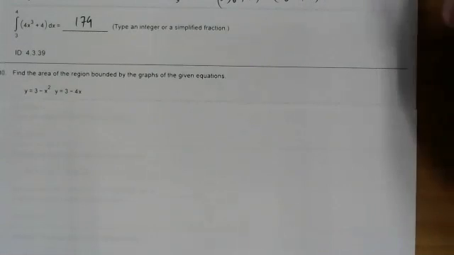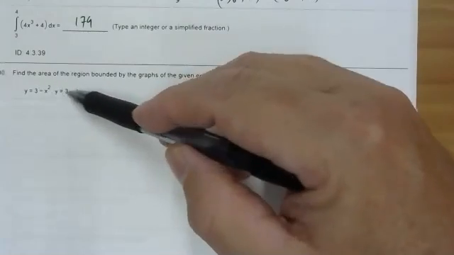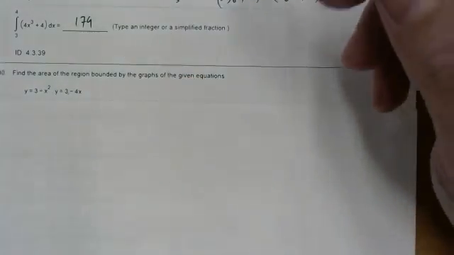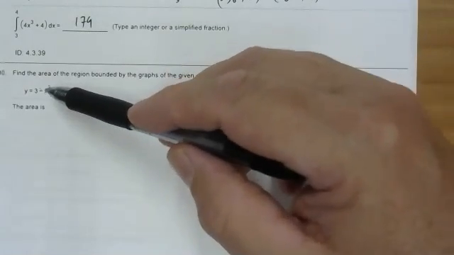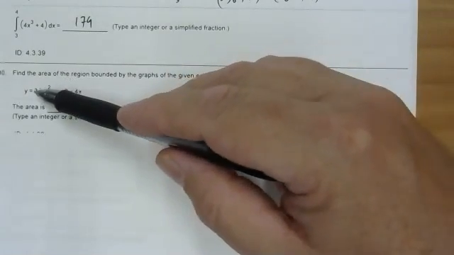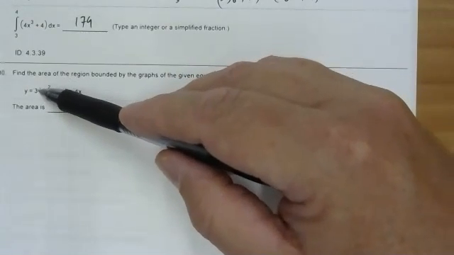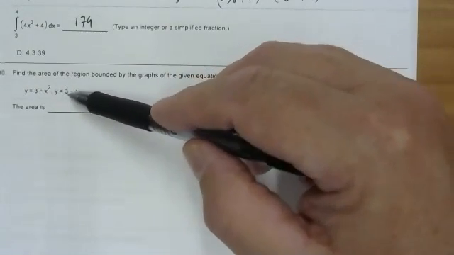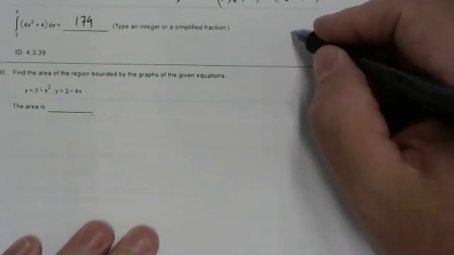Now here's one where we're given two curves, two graphs, two functions, however you want to call it. I'm going to find the area between these two functions. Now, they don't give us what x is to go between, so we're going to assume that these intersect.